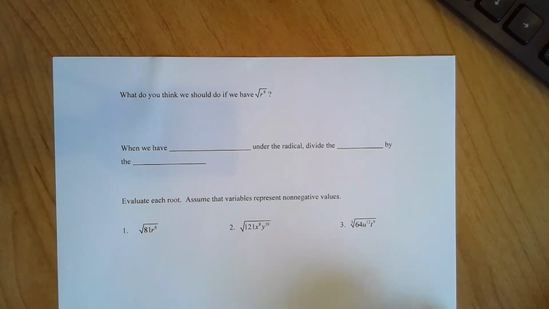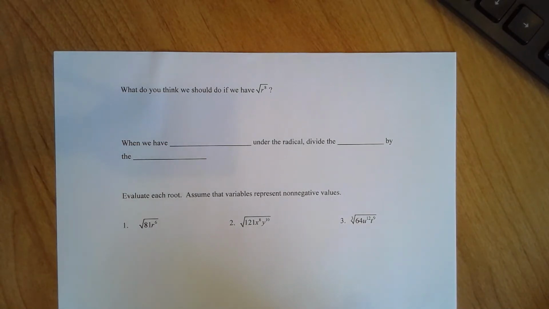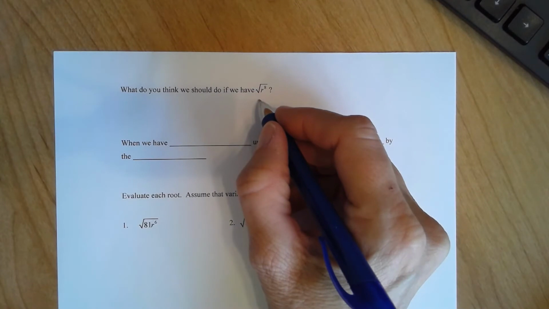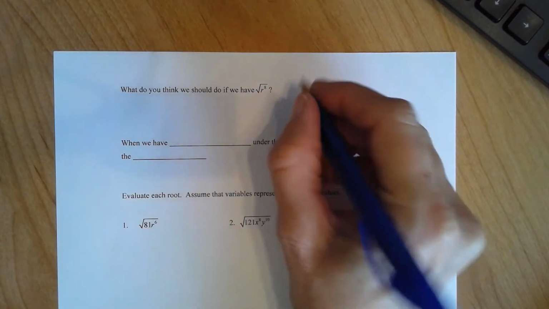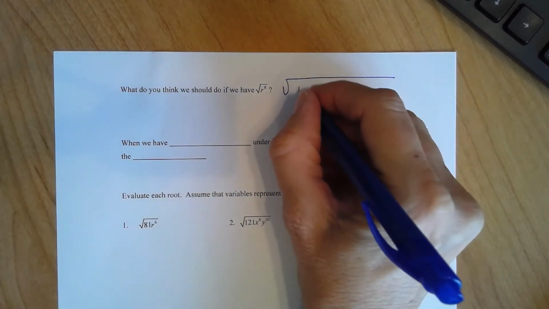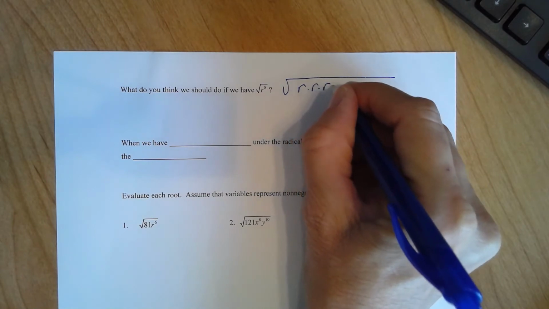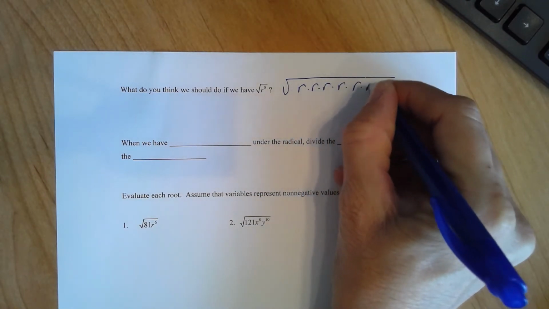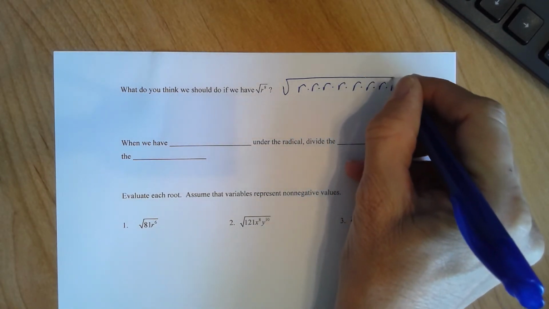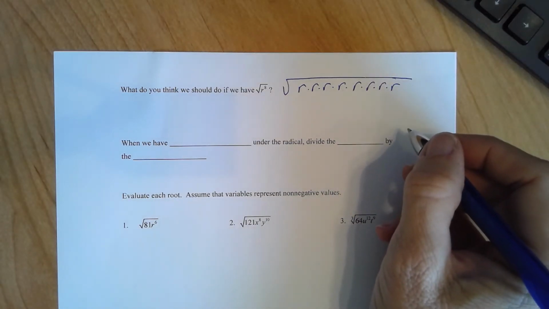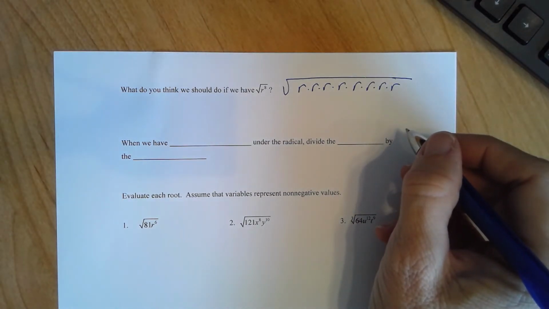So we're not just going to have numbers under the radical, we're also going to have variables. So if I had the square root of r to the 8th, what does that really mean? Well, that means 8 r's are being multiplied. So 1, 2, 3, 4, 5, 6, 7, 8. Now we're not going to do this for every problem, but I want you to see what's actually happening.